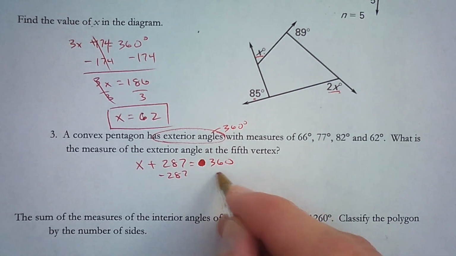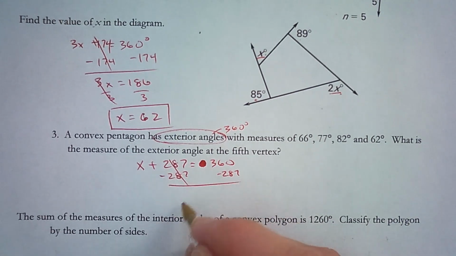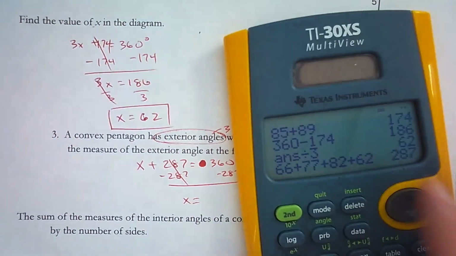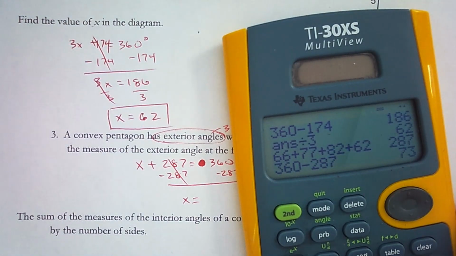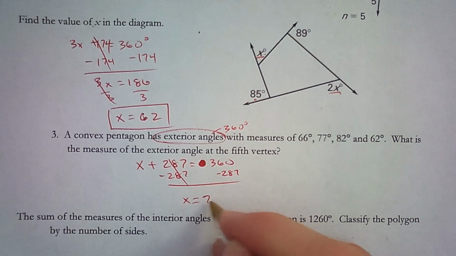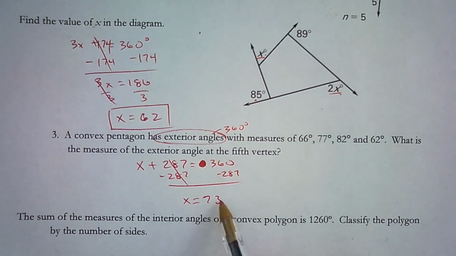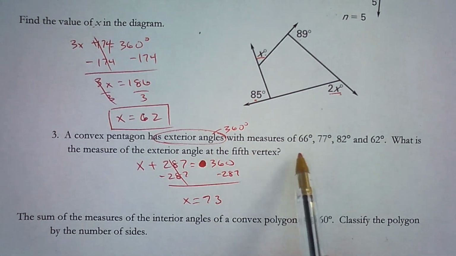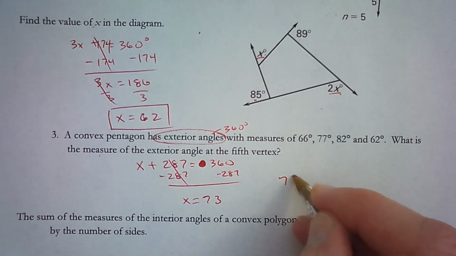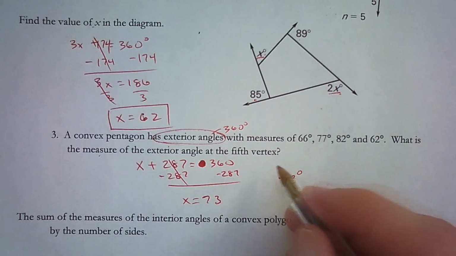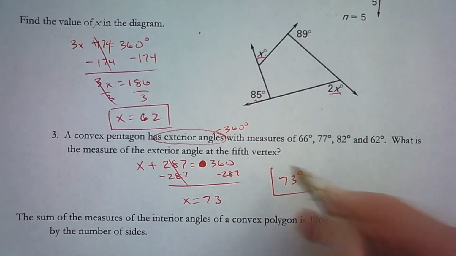So minus 287. So 360 minus 287 is 73. Okay, so x is 73. Now it does not say find the value of x. It says what is the measure of the exterior angle at the 5th vertex. That measure is 73 degrees.